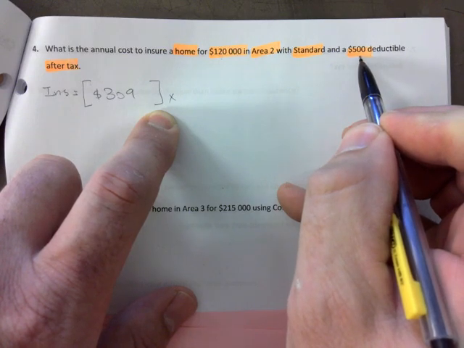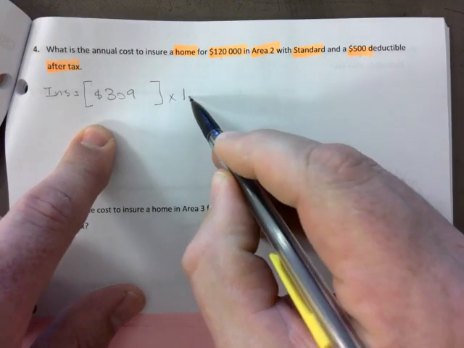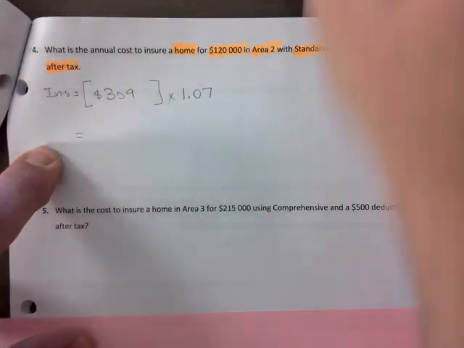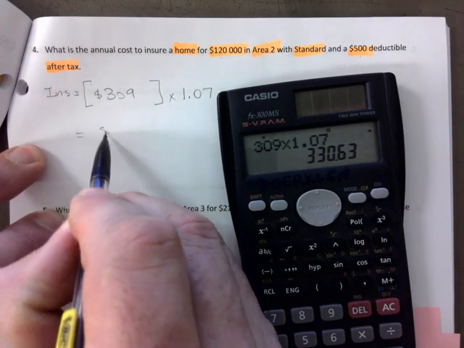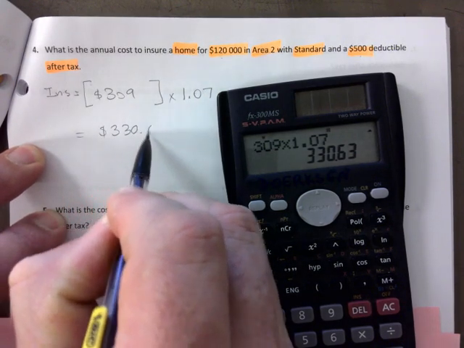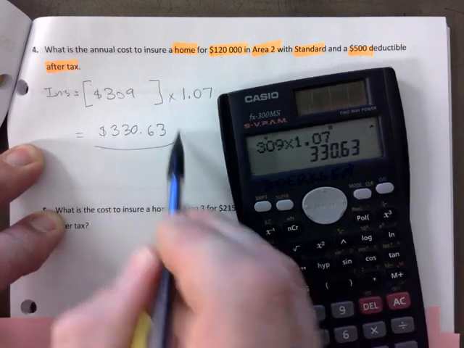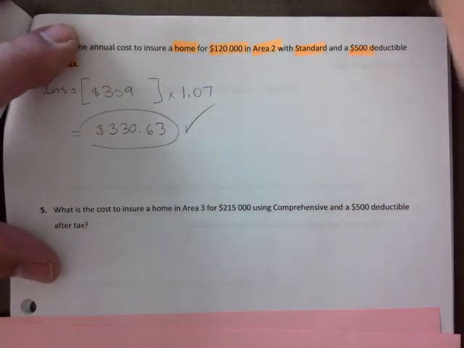$500 deductible. Don't need to do the 1.10. After tax, I have to do this part. Okay, so in this case, it's as simple as that. And those of you that did the homework will tell me whether or not I got this right. So this is 330.63. Are we good? Okay. I can give myself a nice check.